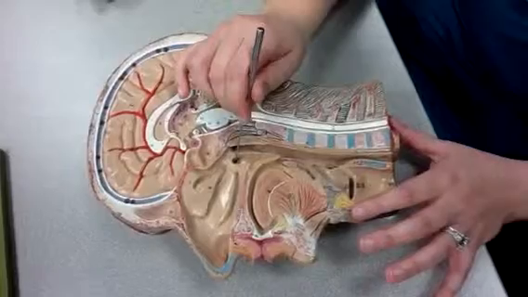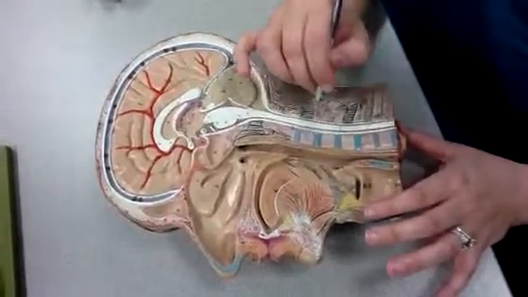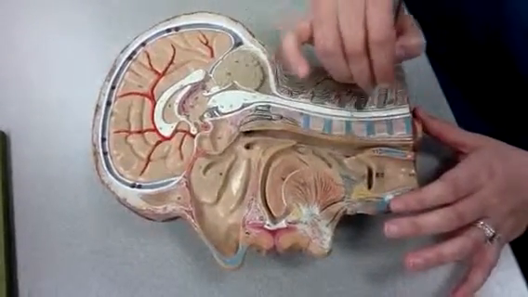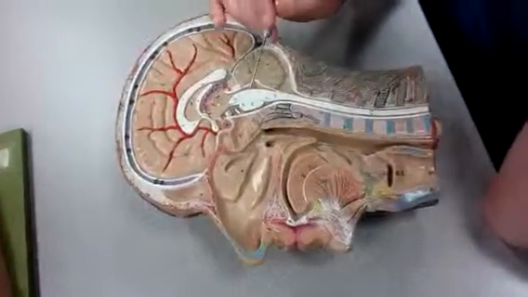This is the opening for the auditory tube. This is salpingopharyngeus. Here we have our superior pharyngeal constrictor, our middle pharyngeal constrictors, and our inferior pharyngeal constrictors.